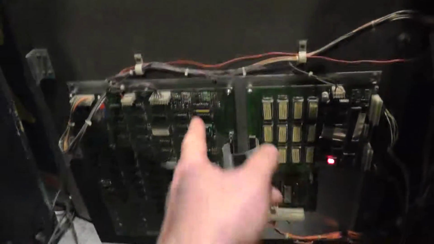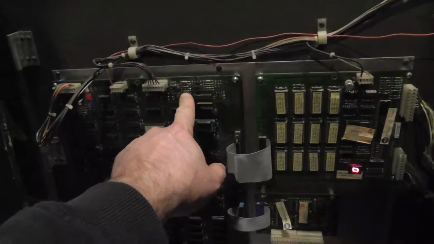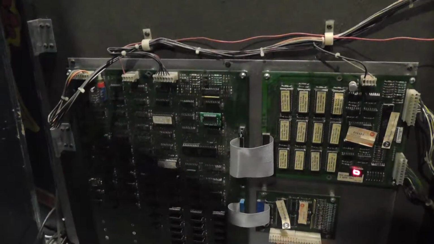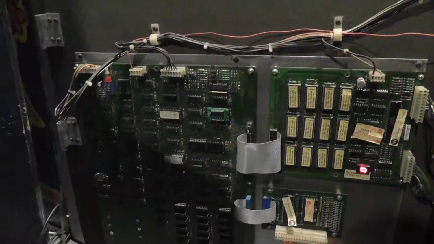Yeah, and this monitor was working, so there's definitely something going on on this MPU, probably with these transistors right here, or a chip driving them. We lost our video output somehow. All right. Be right back.